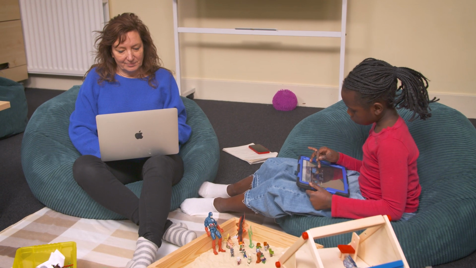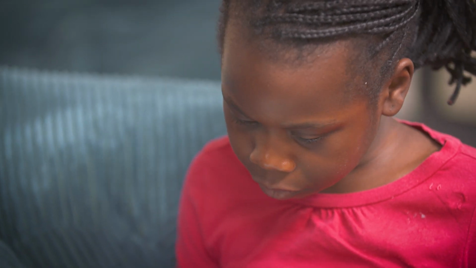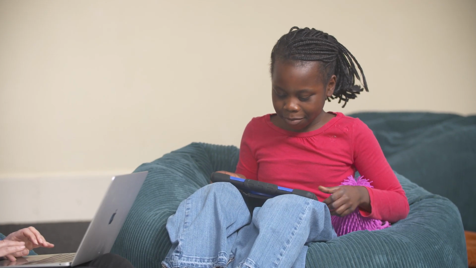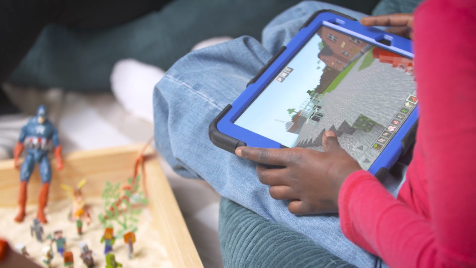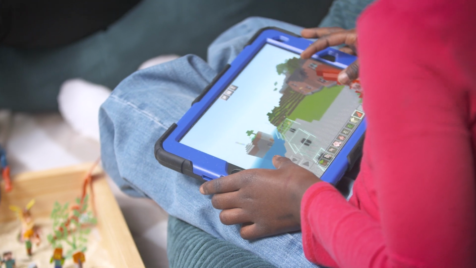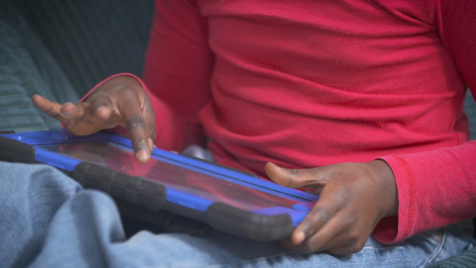In this example, we've used the backstory of the client, Naomi, having a new baby sibling in the household. What would you like to do today? I'd like to make a farmhouse. A farmhouse. Okay. The parents have become busy, and the client looks after the baby sometimes. She has been referred to counselling due to the changes in her behaviour.